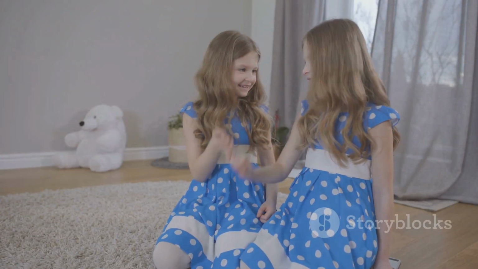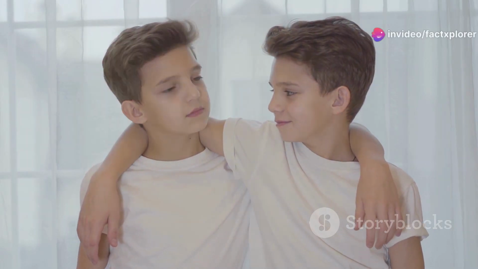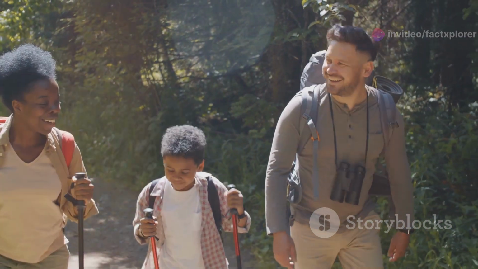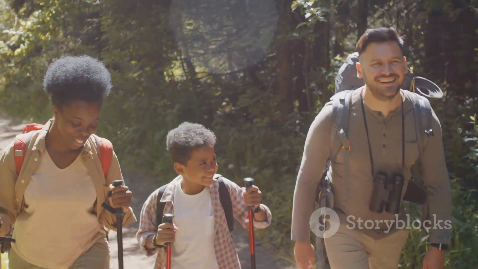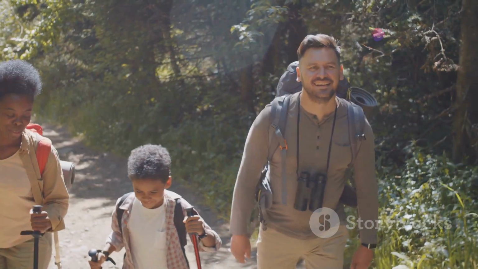Think of identical twins, who share 100% of their DNA. Despite their identical genetic makeup, twins can have different personalities, health outcomes, and even physical appearances. This is because their environment, including their upbringing, experiences, and exposures, can influence how their genes are expressed.